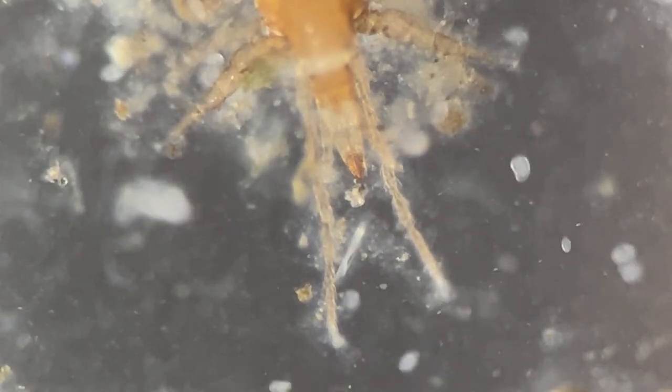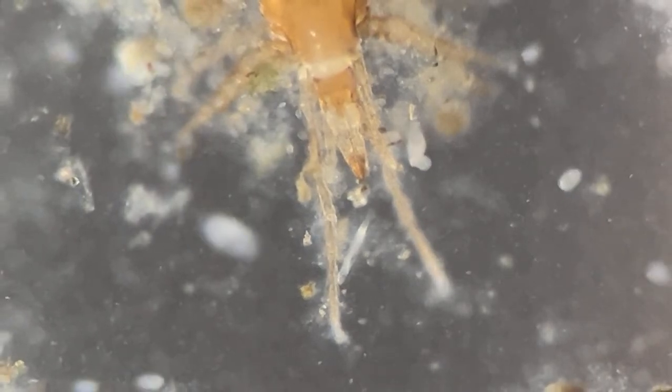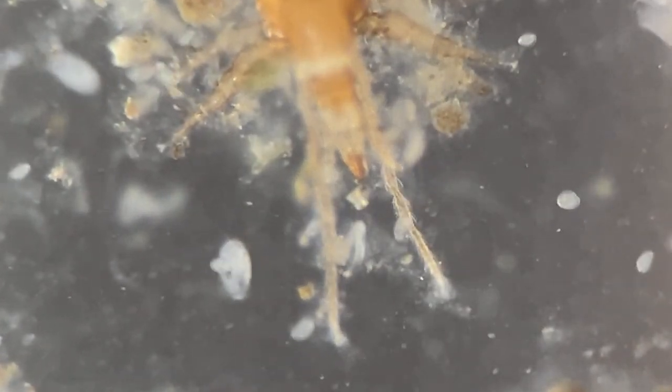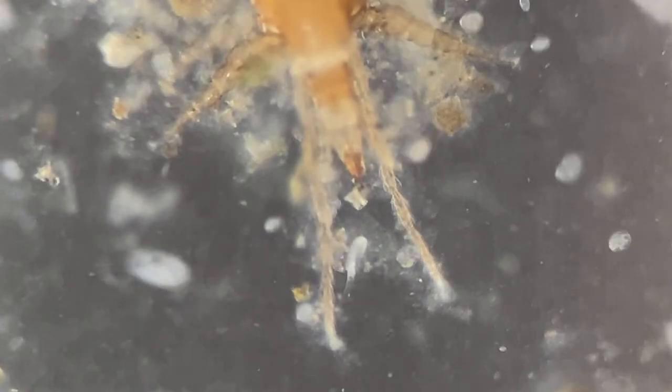The protozoans moving around, they are more real.